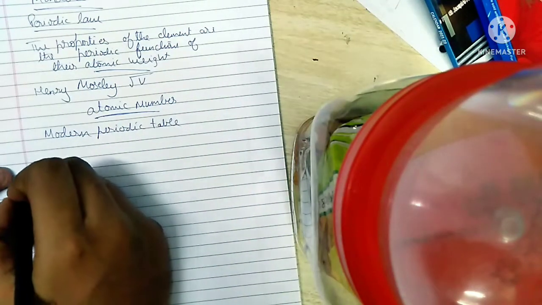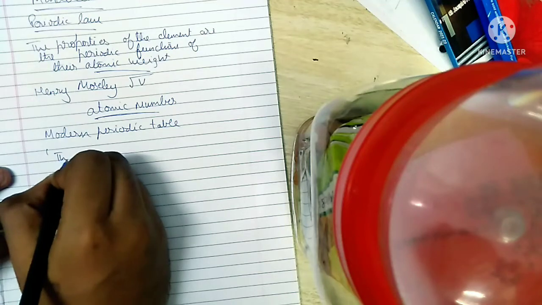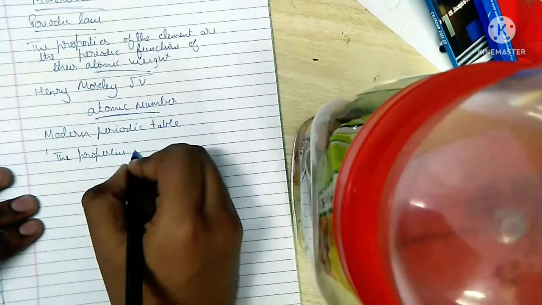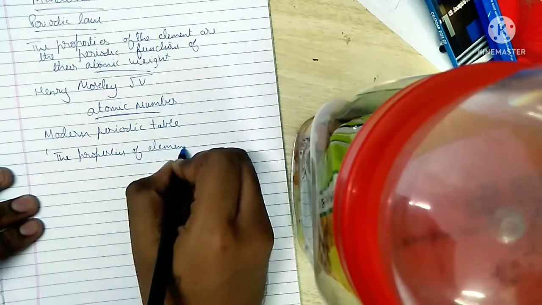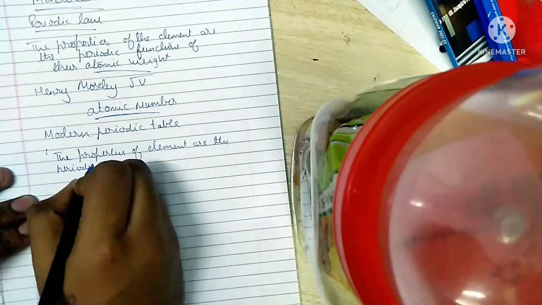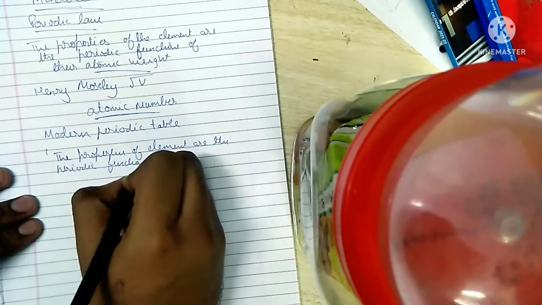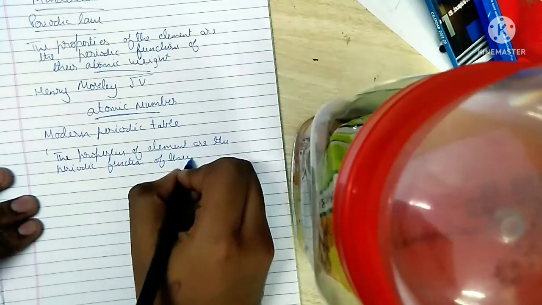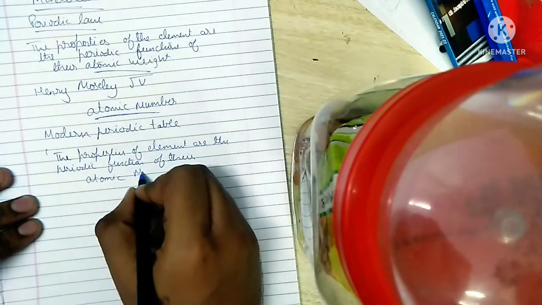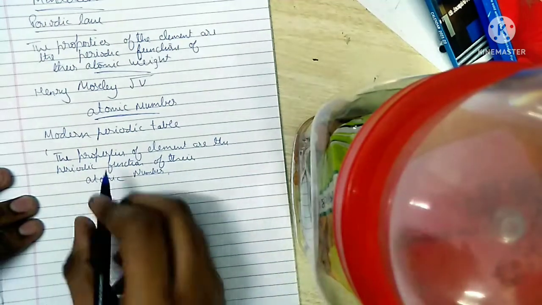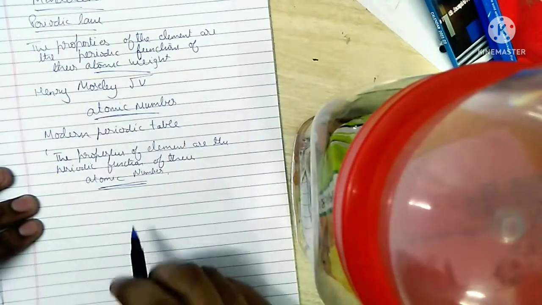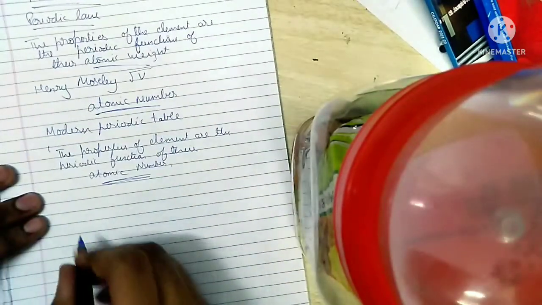So what is this modern periodic law? The properties of elements are the periodic function of their atomic number. So the modern periodic table is based on atomic number but not atomic weight. That's the only difference between Mendeleev's and the modern periodic table.